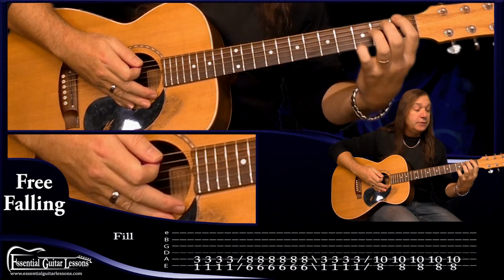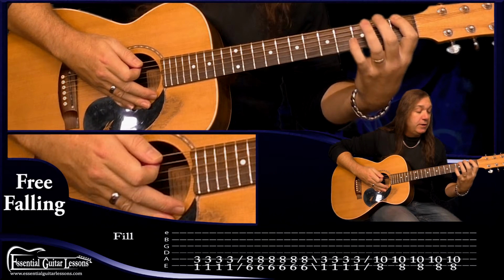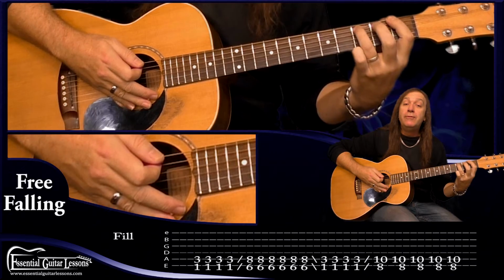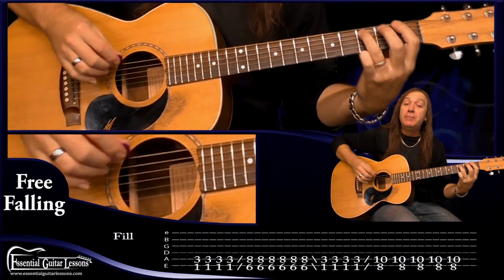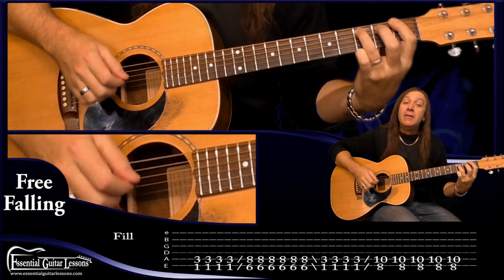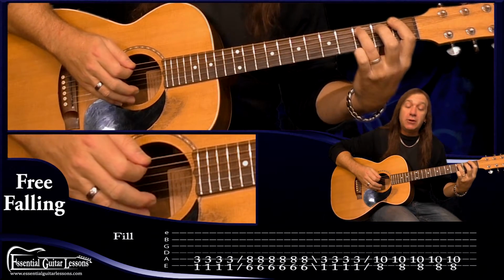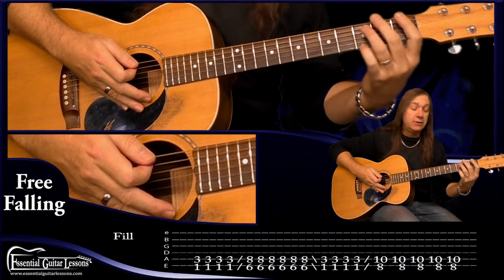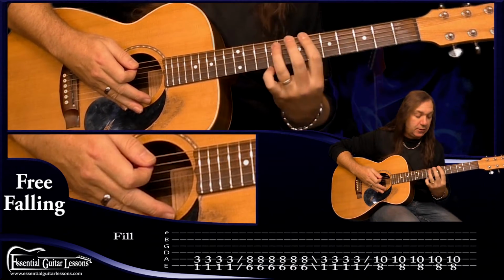So starting on our first fret, top E string, first finger, and then third fret with your third finger on the A string. So we're just doing a power chord. We play that 3 times. Then on the 4th time we play it, we're going to slide up to 6 and 8. So the shape stays exactly the same. We're just sliding up. So we play and slide straight up.